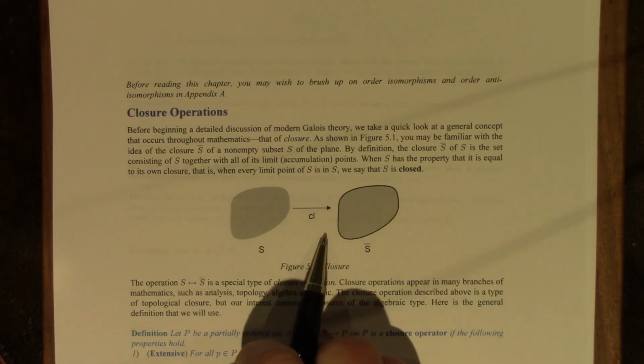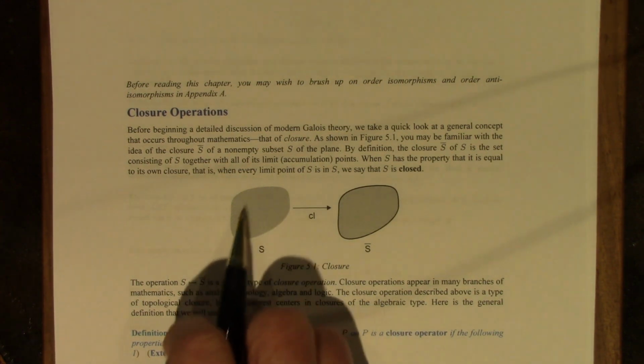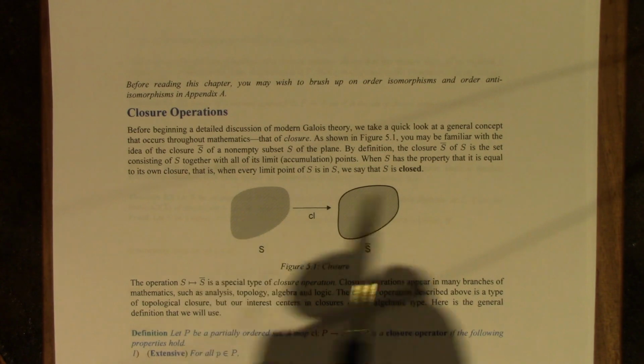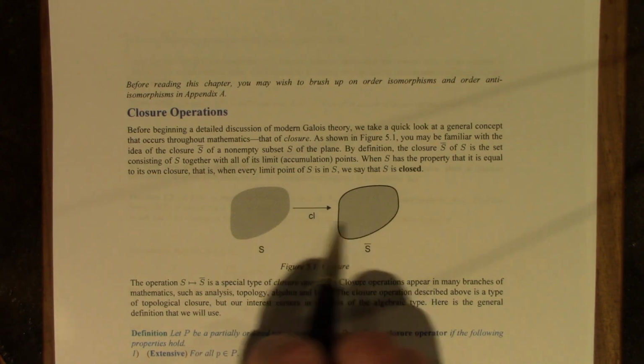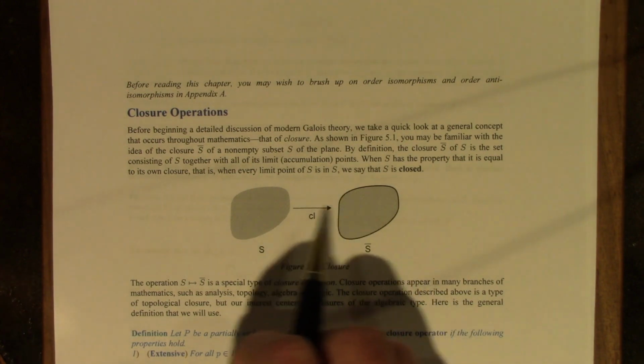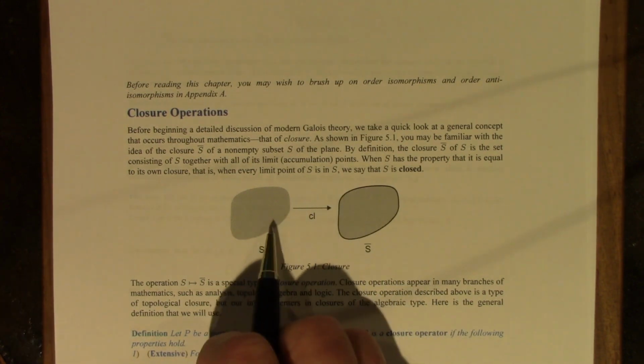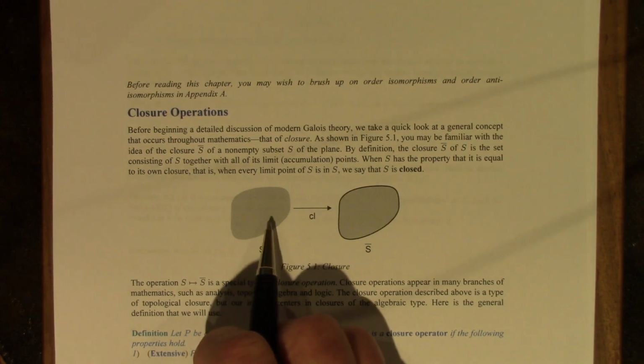As shown in this figure, you might be familiar with the idea of the closure of a non-empty subset of the plane. If S is a non-empty subset of the plane, by definition, its closure is the set consisting of S together with all of its limit points, also known as accumulation points. So this is a very simple illustration. In this case, the set S could be a lot more complicated than this. It doesn't have to be connected and so on.